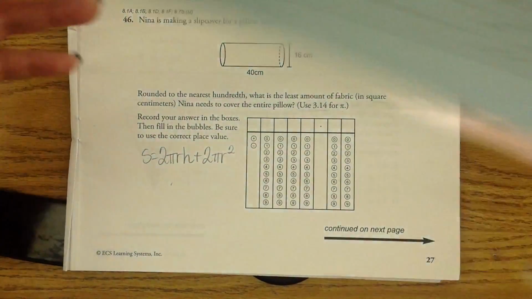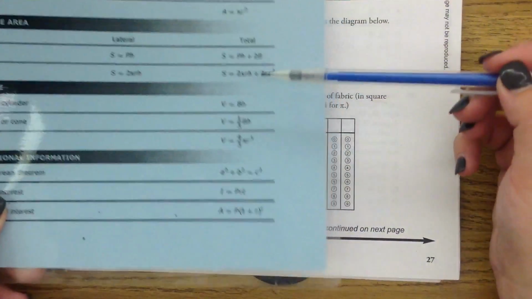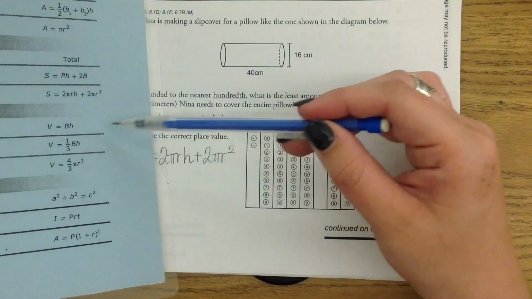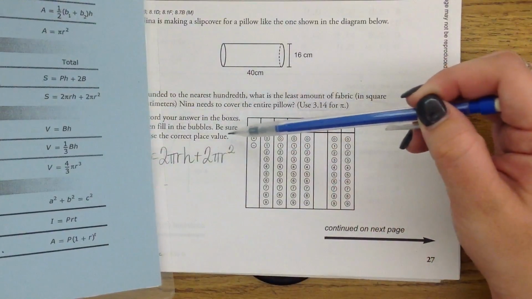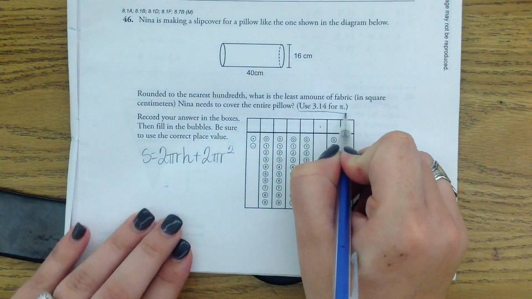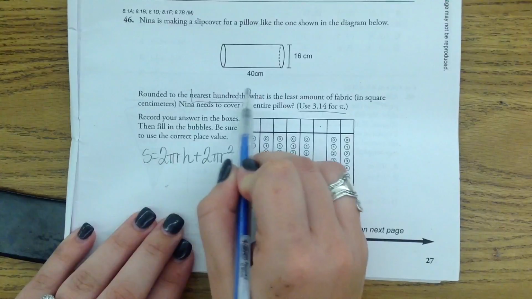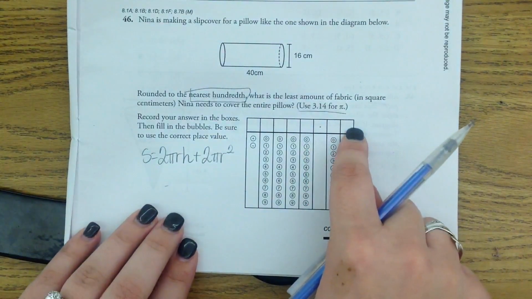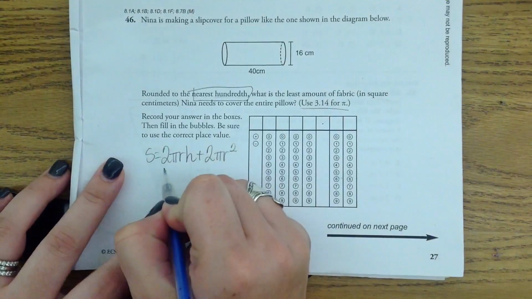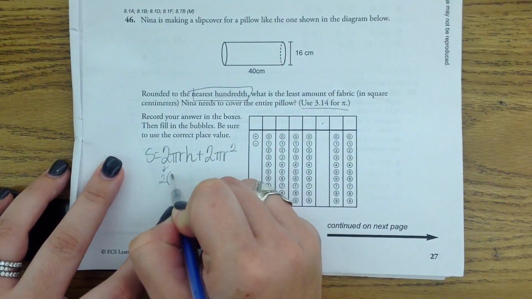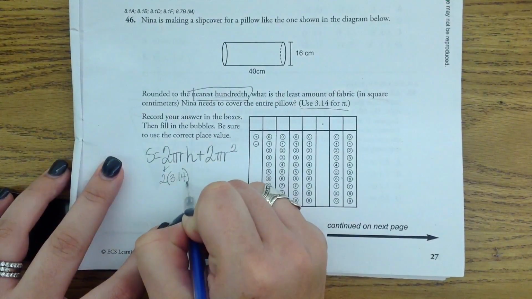Okay, so I'm going to double check and make sure I recorded that correctly. I have 2 pi RH, and then 2 pi R squared. Okay, so that checks out. And they want us to use 3.14 for pi, and then round to the nearest hundredth, obviously because we only have 2 spaces for our numbers after the decimal. So let's start plugging in. For 2, we don't need to do anything. We're going to leave it as is. For pi, we will use 3.14 as directed.